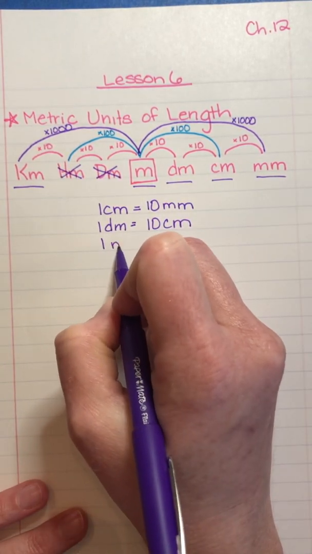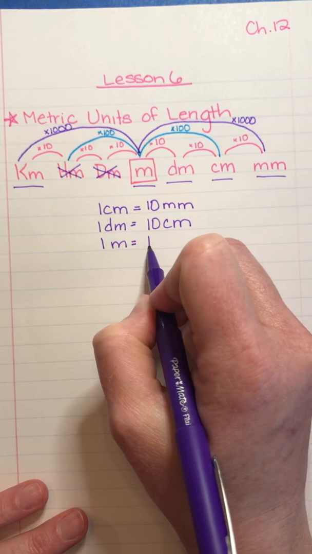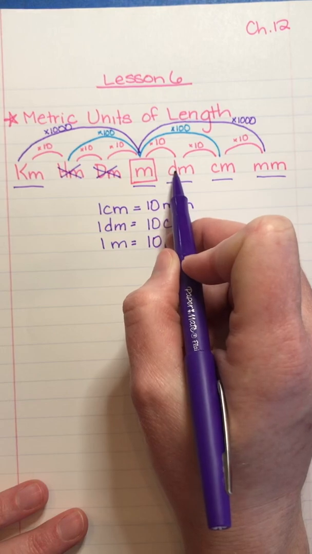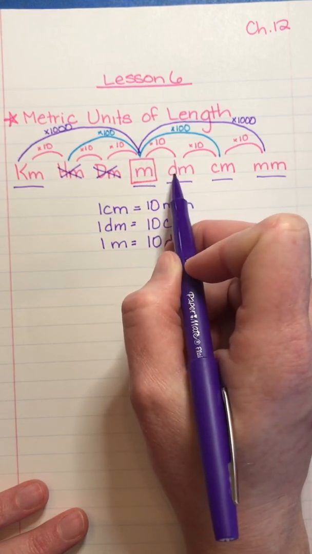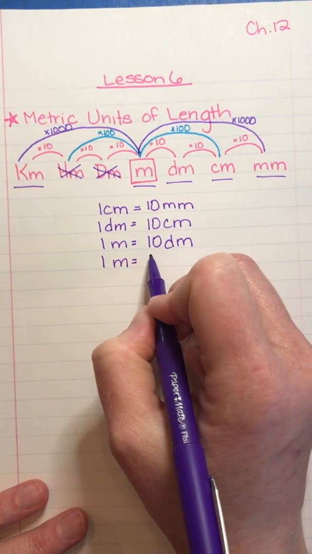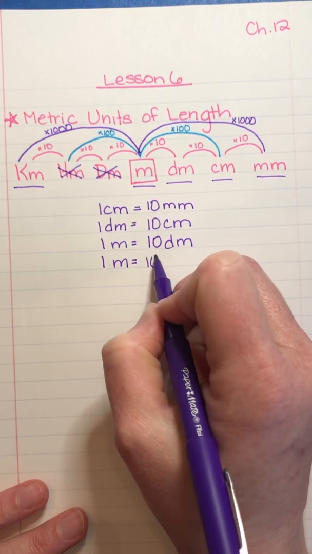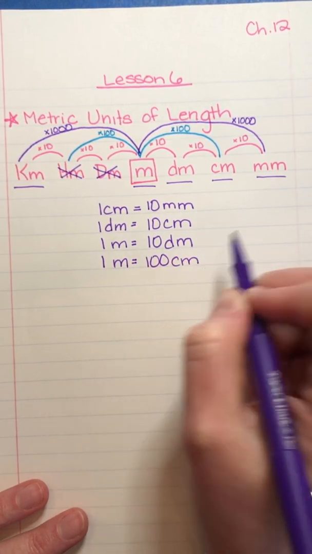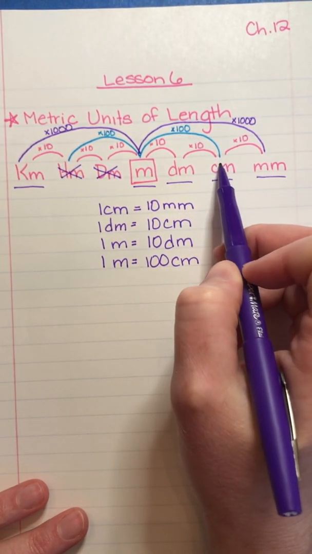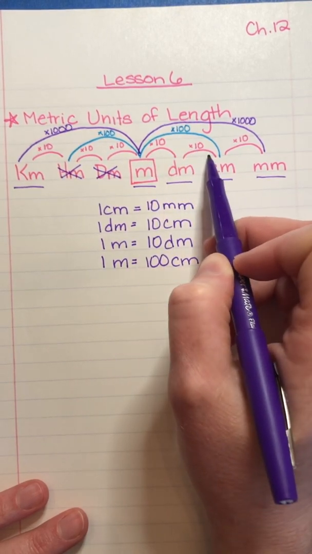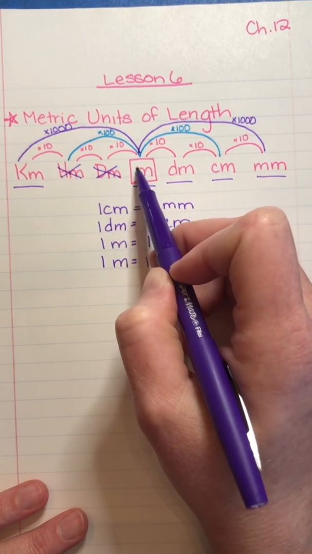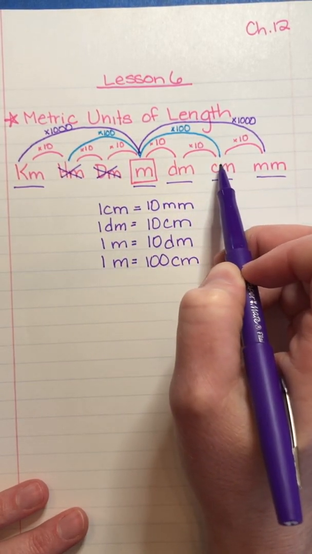We need to know that 1 meter equals 10 decimeters. So if I start at meter, decimeters is right next door, multiply by 10. Okay? I need to know that 1 meter is equal to 100 centimeters. So now I'm going to start at meter, and I'm going to jump over decimeter and go to centimeters. But because there's 2 little jumps in there, I'm going to multiply by 100. So one of these meters is equal to 100 centimeters.